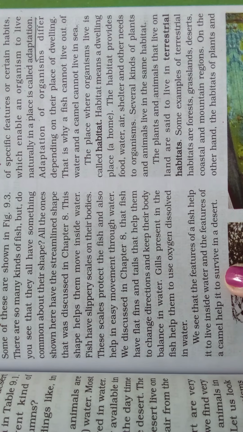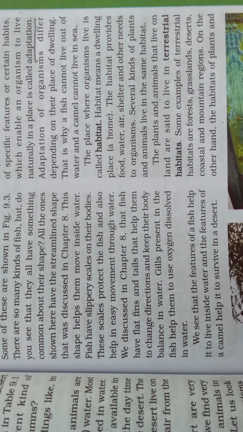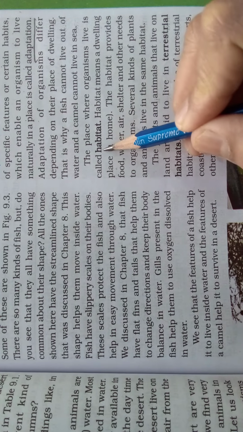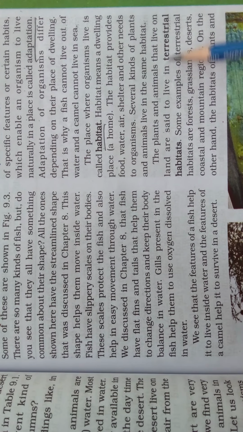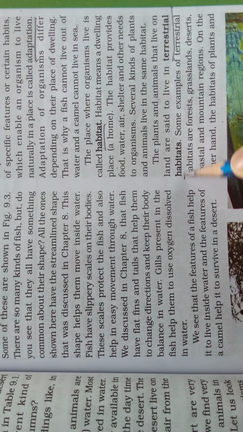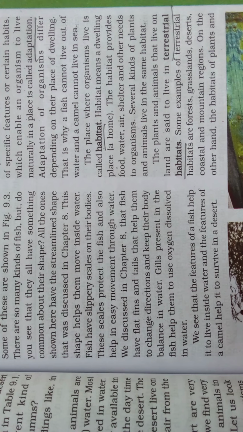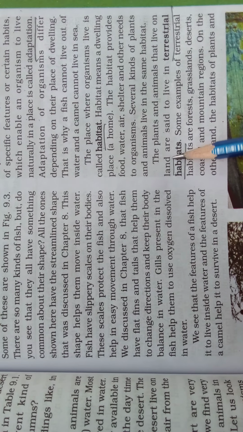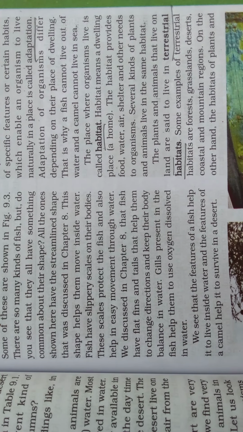Come, we will see what the habitats are, one by one. The plants and animals that live on land are said to live in terrestrial habitat. We call it terrestrial habitat.